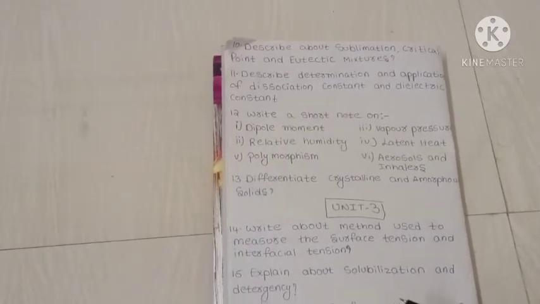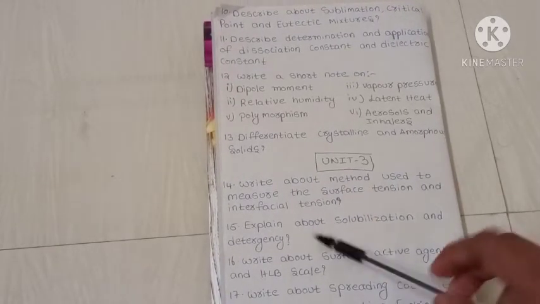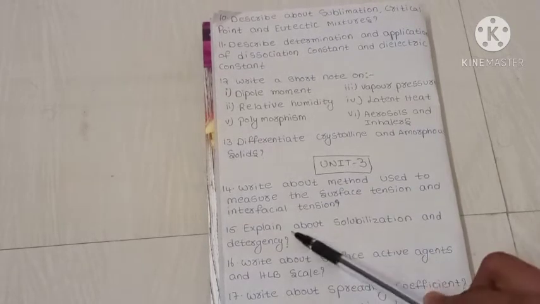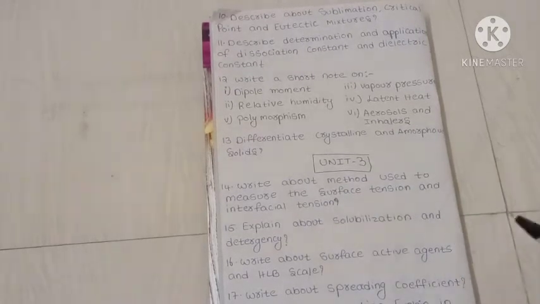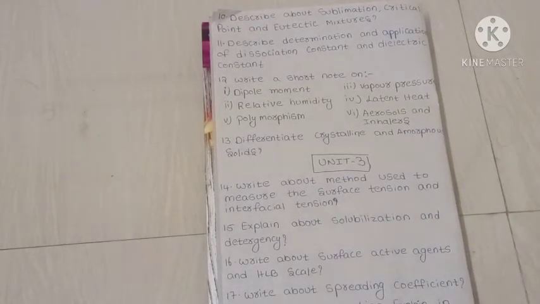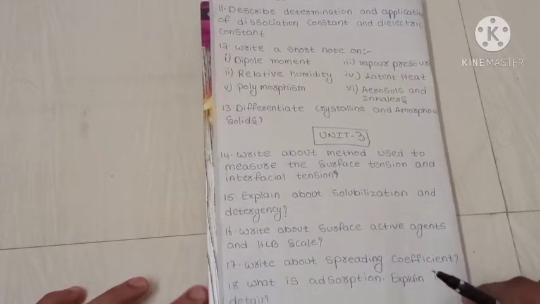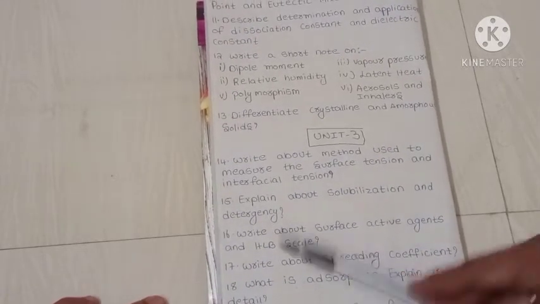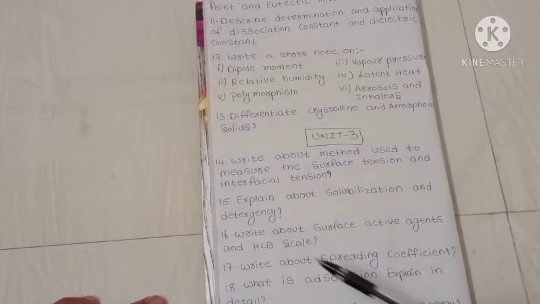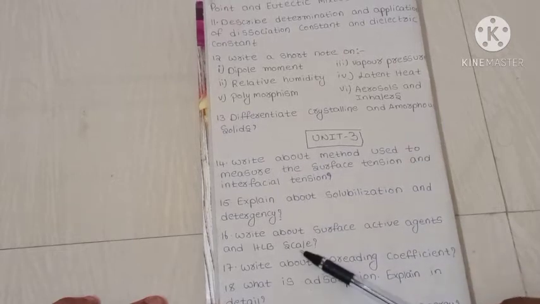Next, under Unit 3, the important questions are: write about the methods used to measure surface tension and interfacial tension. That means we need to measure surface tension and interfacial tension through different methods, and we need to write those particular methods. Next question is: write about or explain solubilization and detergency. The 16th question is: write about surface active agents and also the HLB scale.